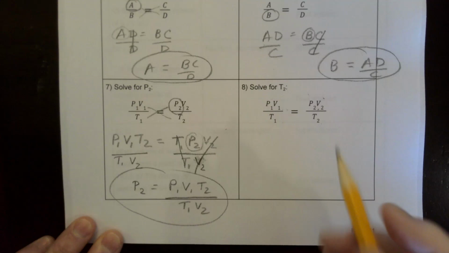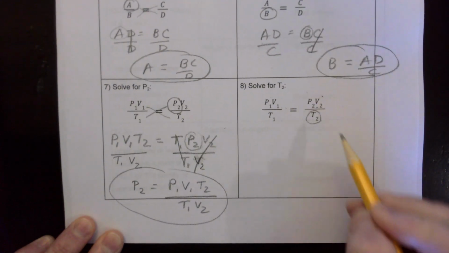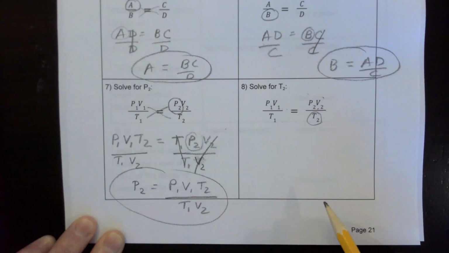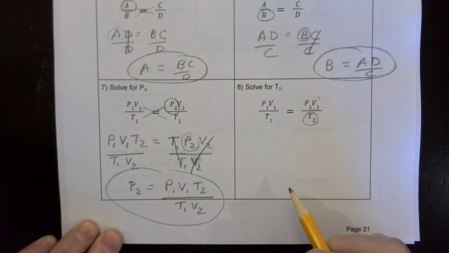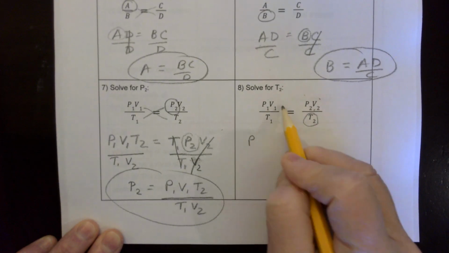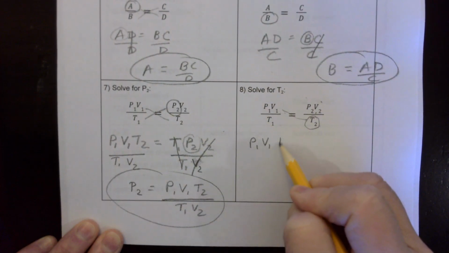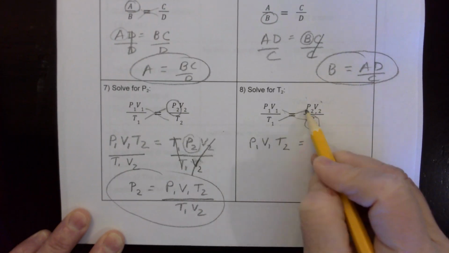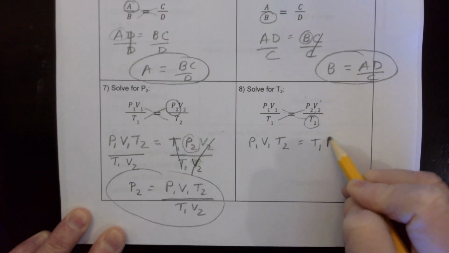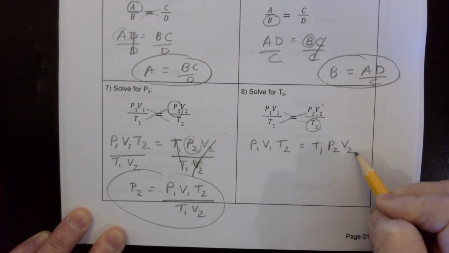In our last example here, we're solving for T2. This is problematic because it's in the denominator, but when we cross multiply, we get rid of all denominator variables, which is helpful. So we start with P1 times V1 times T2 is equal to T1 times P2 times V2.